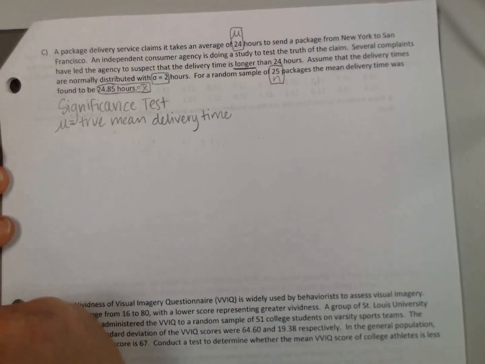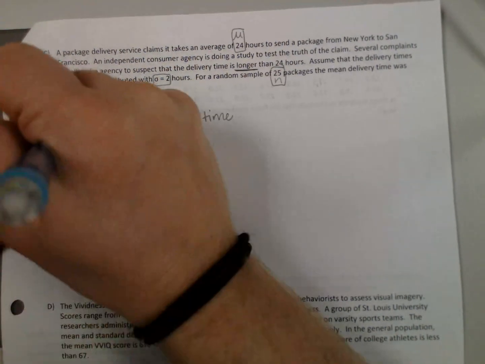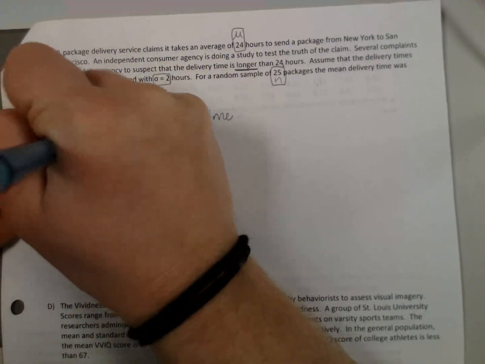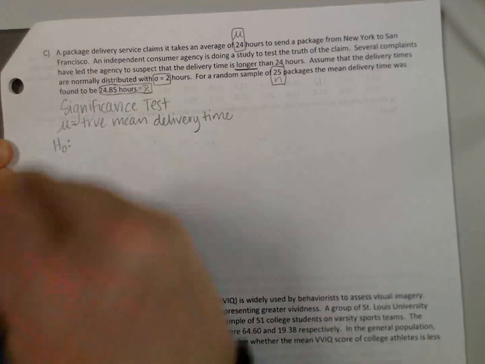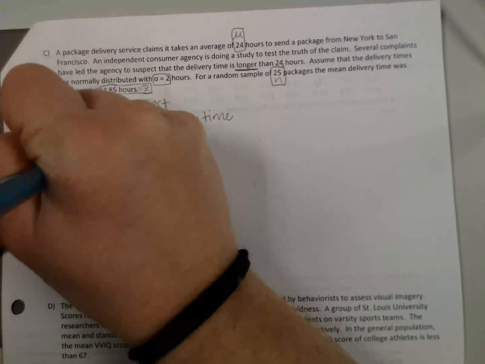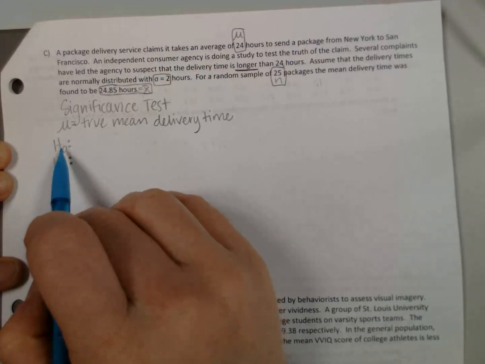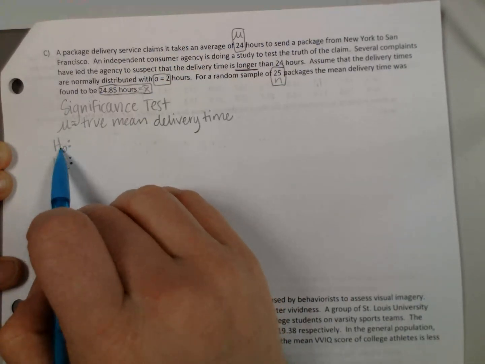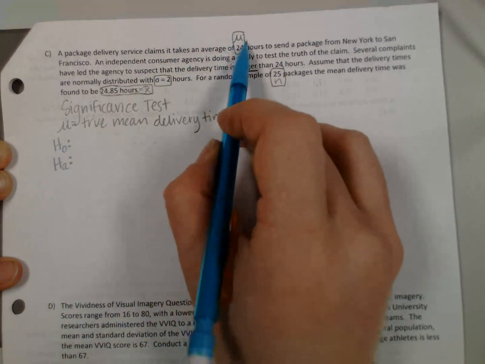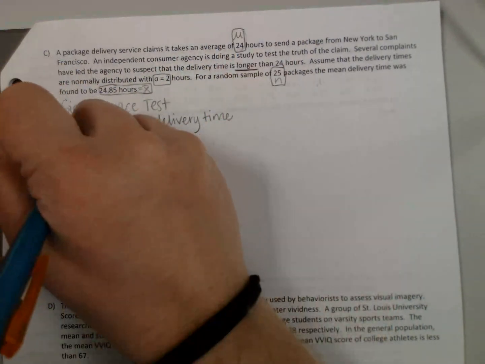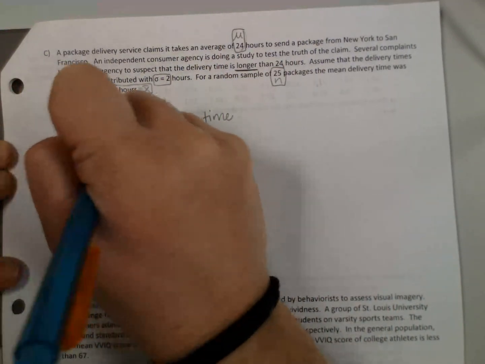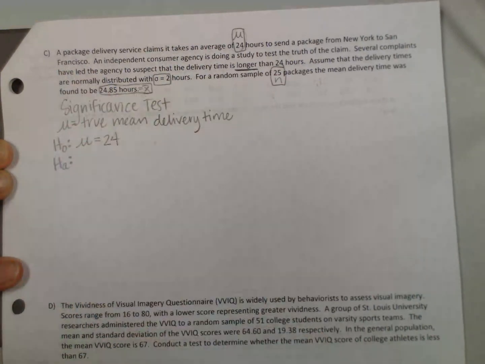Okay. And before I jump into conditions, which is kind of where we would naturally go based on our experience with confidence intervals, I have to state my hypotheses. This kind of goes along with your variables. So we're going to do our null hypothesis and our alternative hypothesis. Our null hypothesis is always innocent till proven guilty. So it's always going to be that we believe their original claim, that the true mean delivery time is equal to 24 hours.